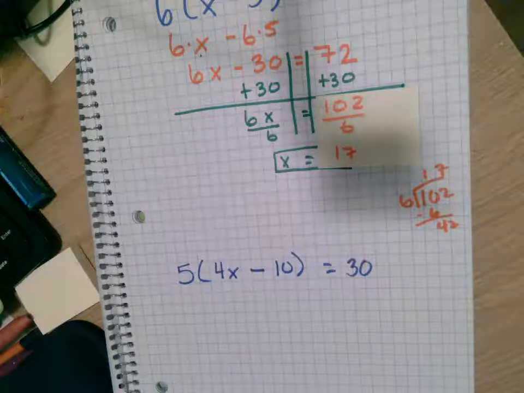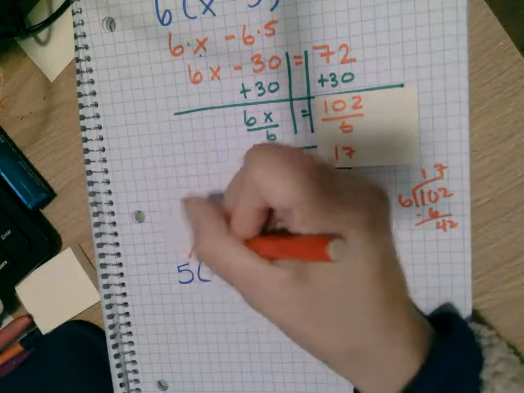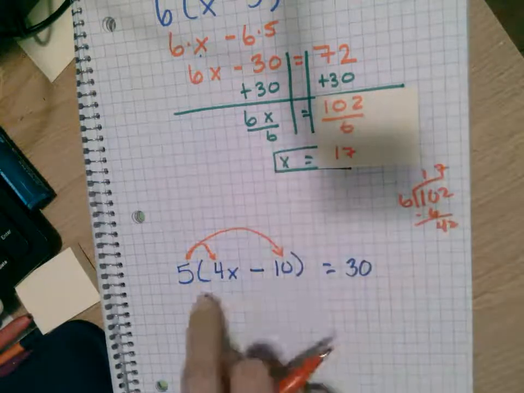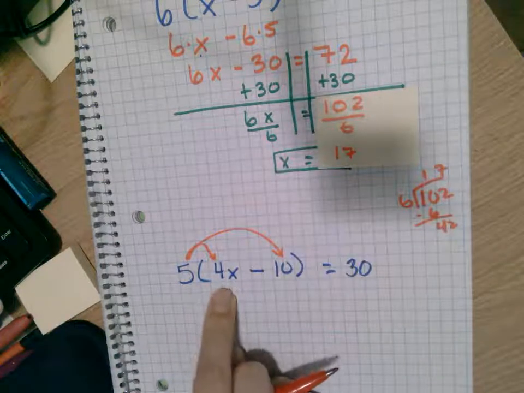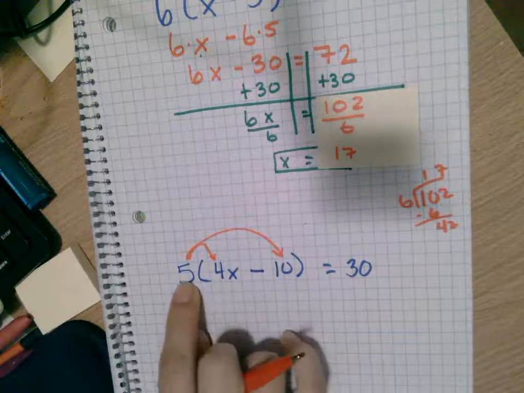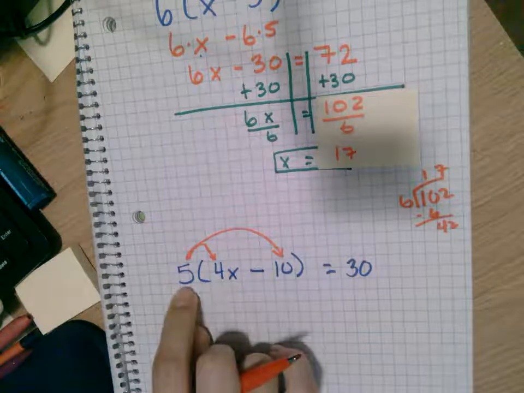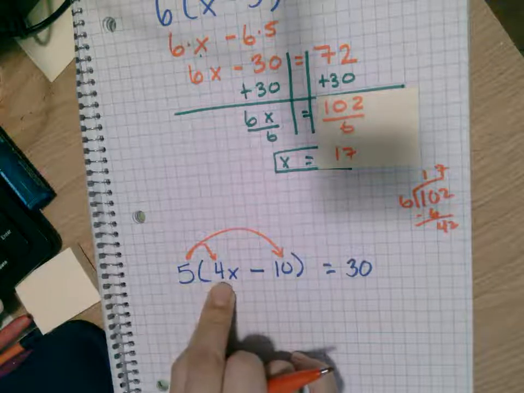So you distribute the 5, right? So this one's a little bit different because here you already have a number in front of the variable, right? So do you guys remember what to do here? When I distribute the 5 to the 4x, does anybody remember what you get if I distribute the 5 to the 4x?